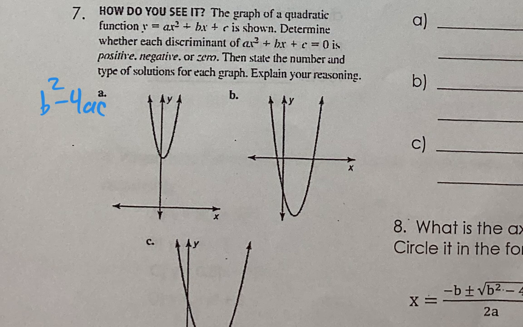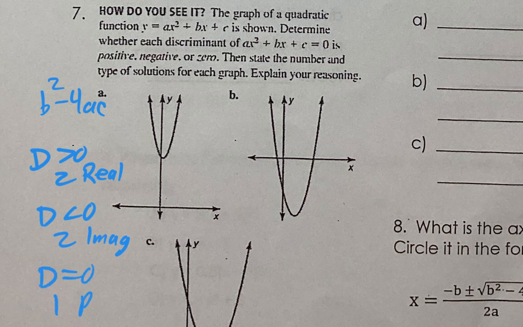Explain your reasoning. Okay, if you recall from the table that we looked at the other day, if D is greater than 0, we know we have 2 real. If the discriminant is less than 0, we have 2 imaginary. If the discriminant equals 0, we have 1 real, and it's a double root. Okay, so look here. Where do I cross the x-axis? I don't. So that means I have no real solutions.